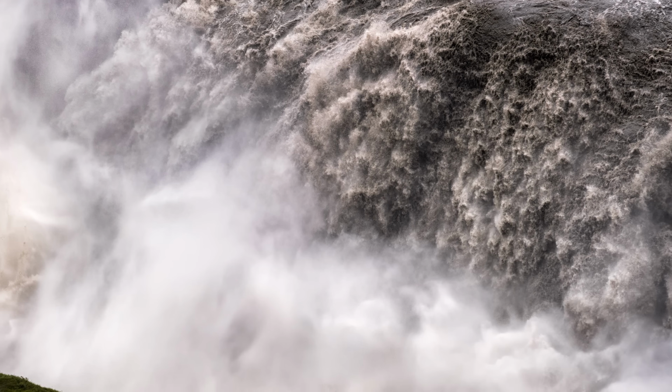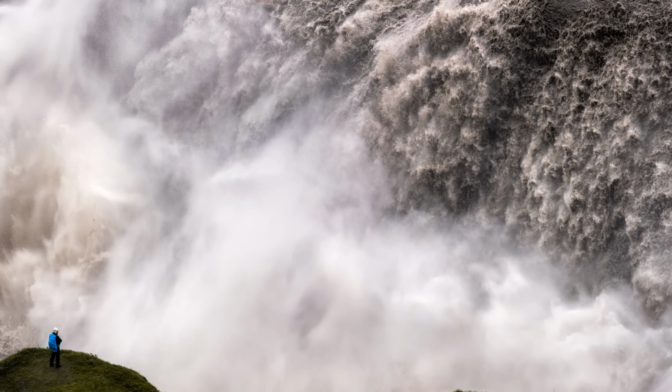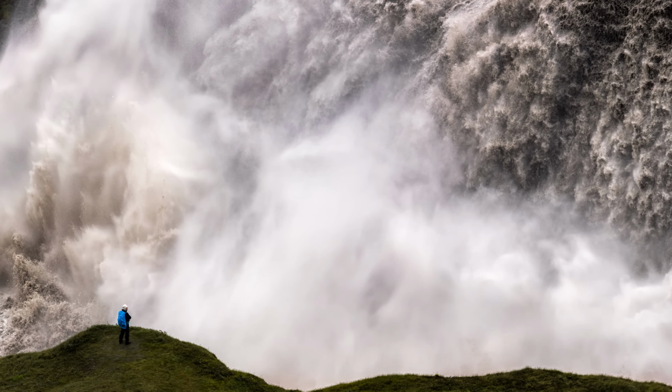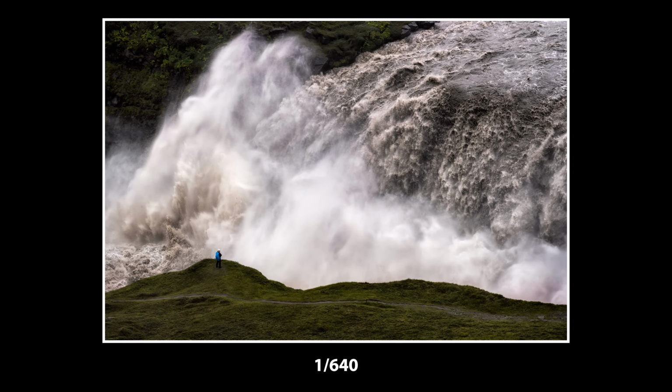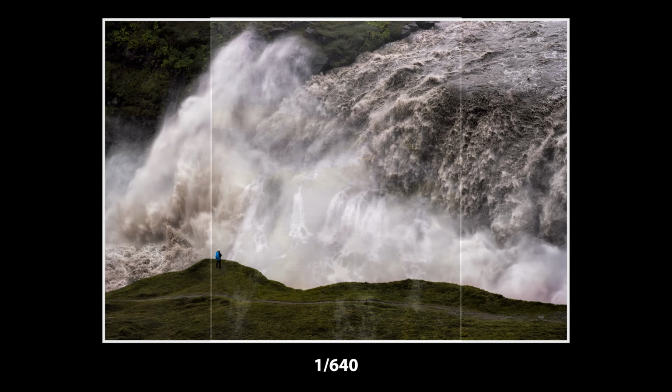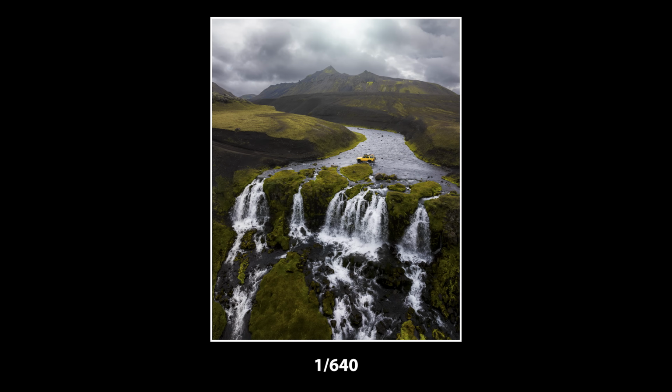So as mentioned, with larger waterfalls, I prefer faster shutter speeds. In this example, the photo would not be half as dramatic if it wasn't for the small human in front of the waterfall and the fast shutter speed that really freezes the moment and captures all those frightening details in the waterfall. At other times, I simply just prefer the waterfalls to look more realistic.